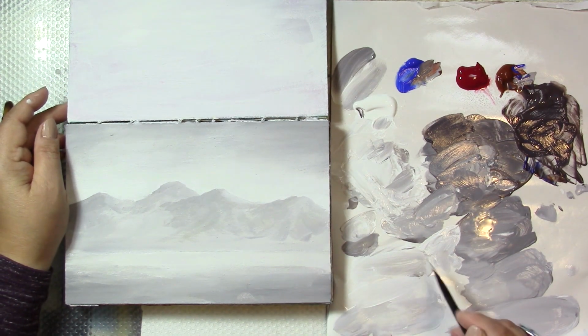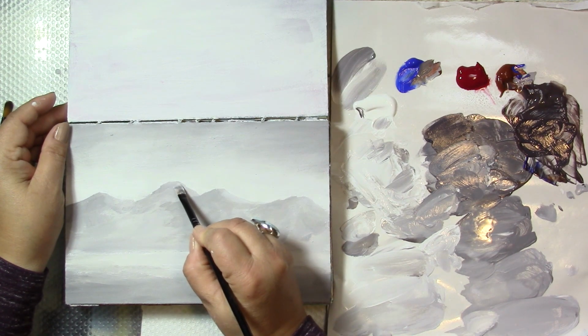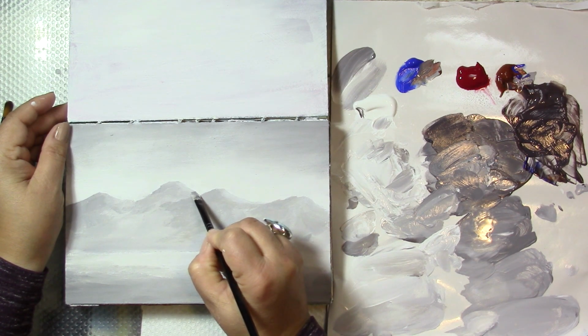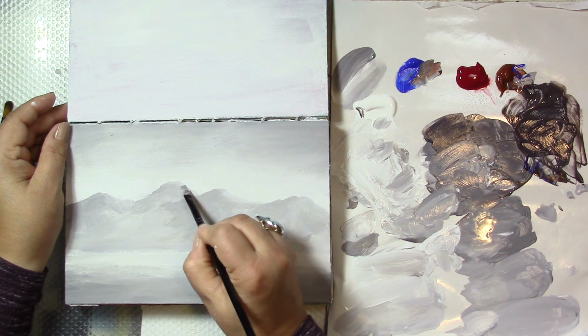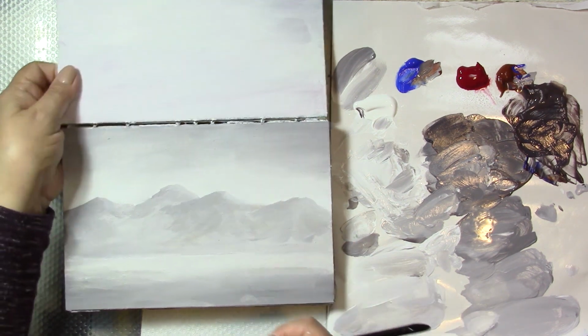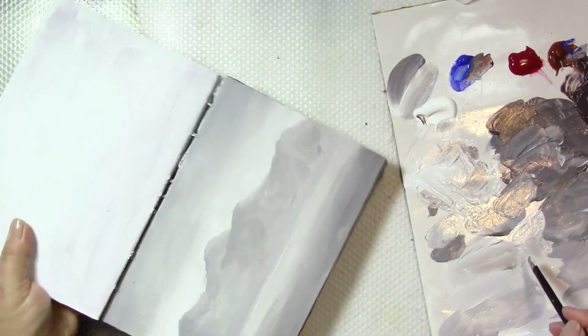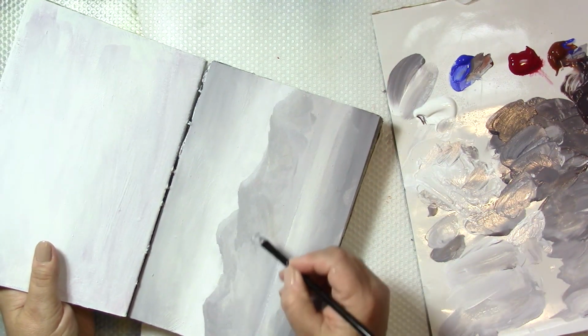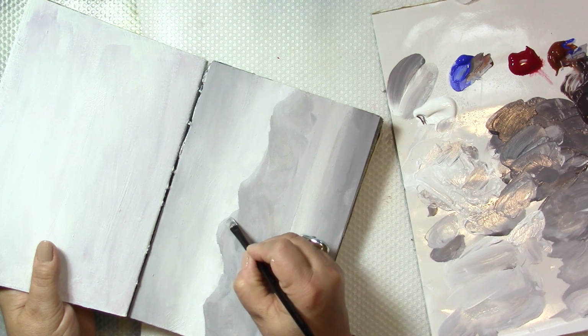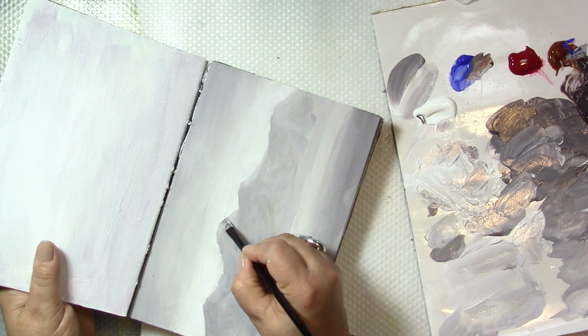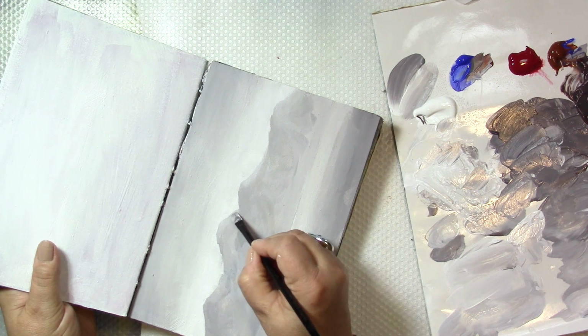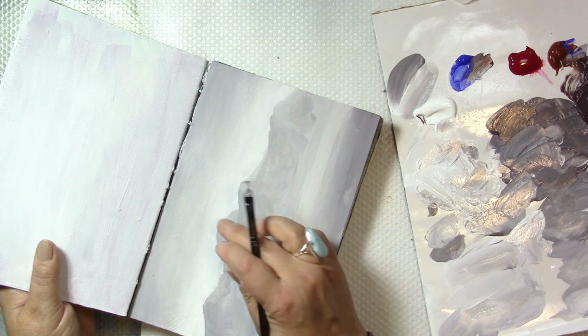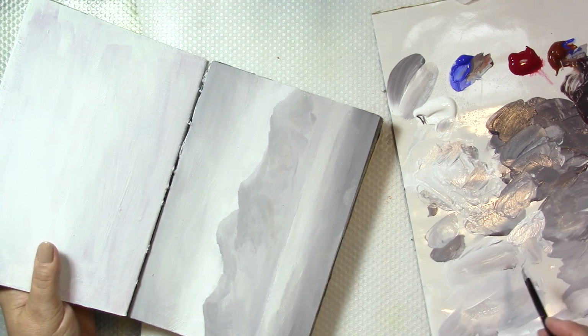Okay. And I'm going to work this one here. I could probably even go with a smaller brush. I've got to turn this. I can't do it like this because I want to work with the outside edge. There we go. Just soften that.